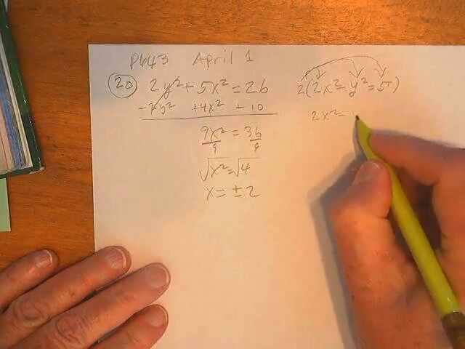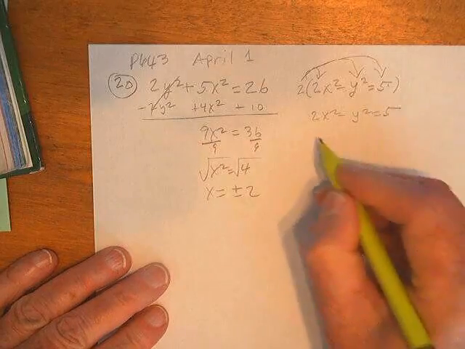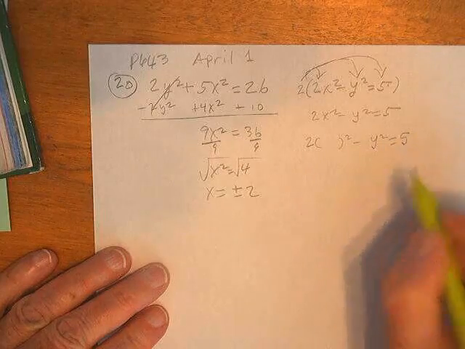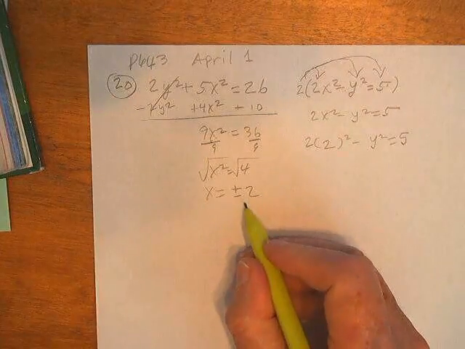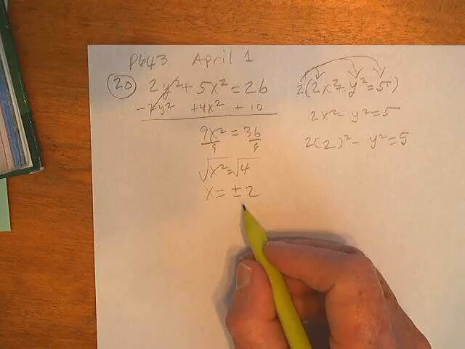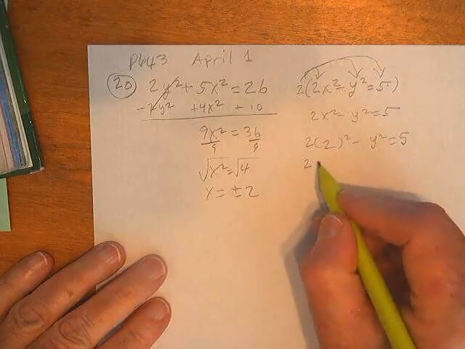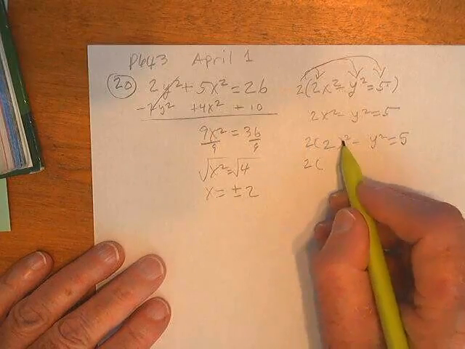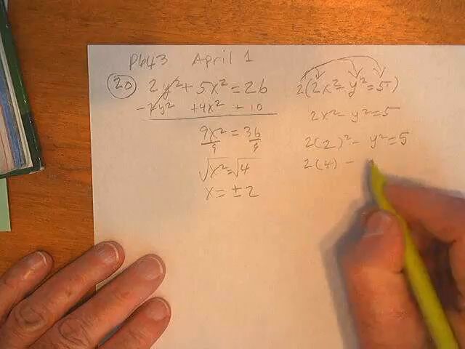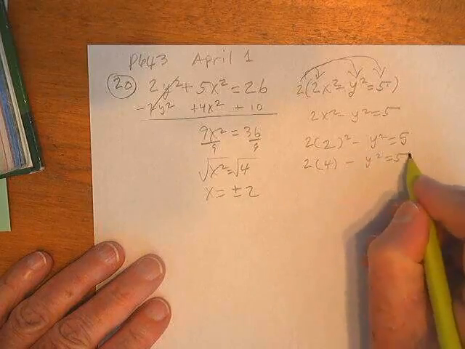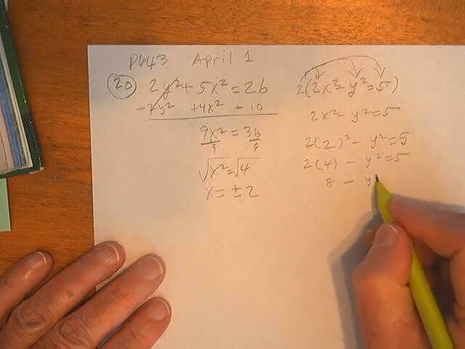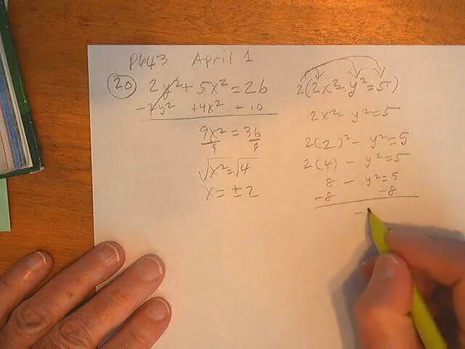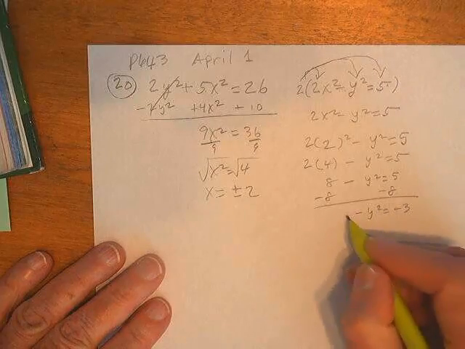So I need to take that and put it in one at a time, of course, right here. So let's put positive 2 in first. Let's see, we square first before we multiply. So don't do 4 squared, do 4. That's 8 minus y squared is 5. Subtract 8. Negative y squared is negative 3.